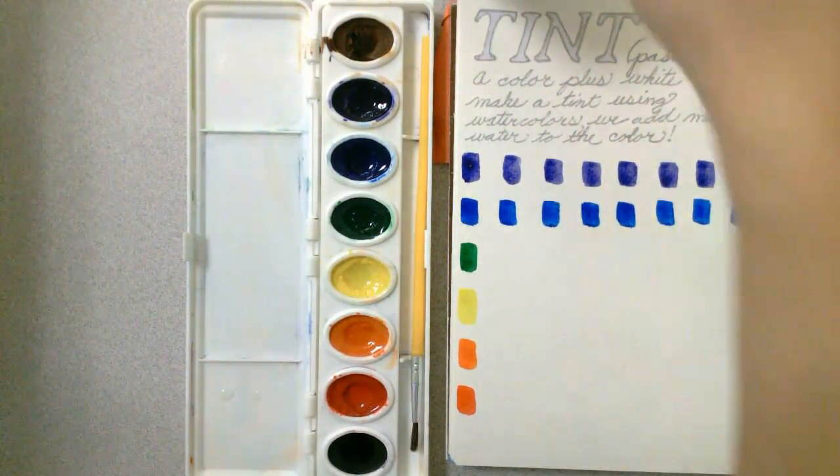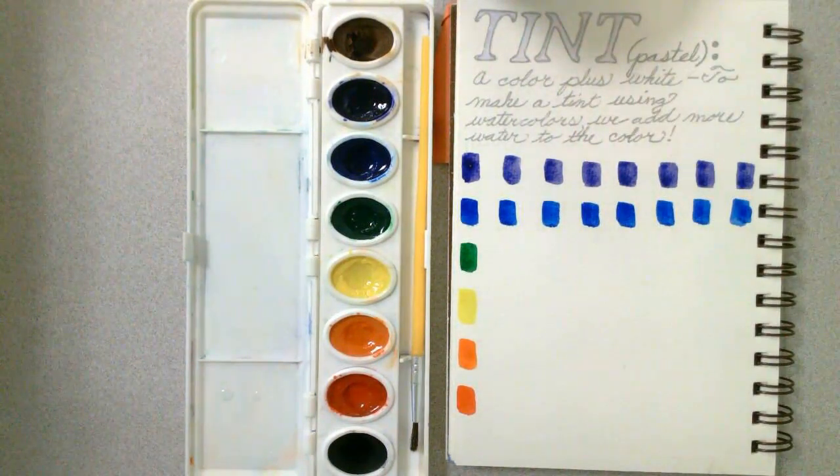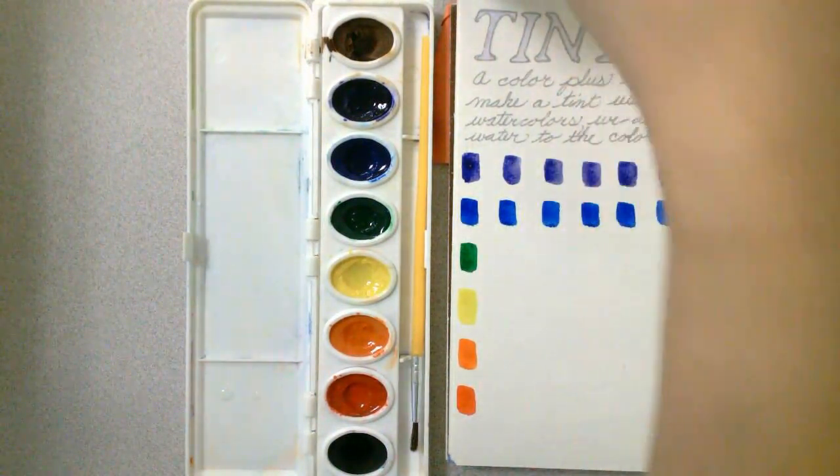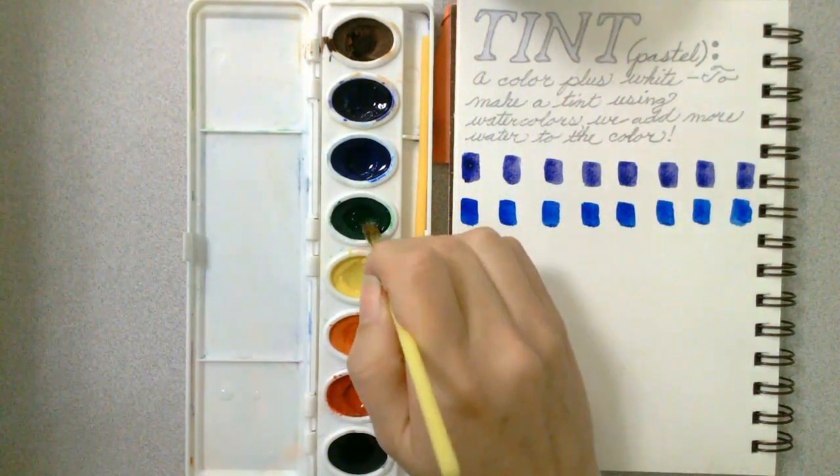Okay, and we're just going to continue this process the whole way down with each of our colors. So I may speed this up in the video for you, but rest assured I took my time in real life.